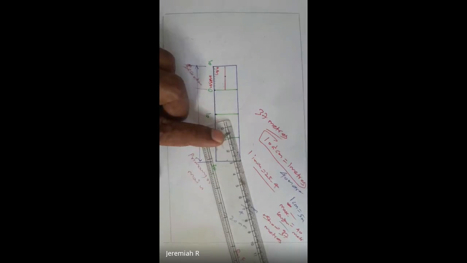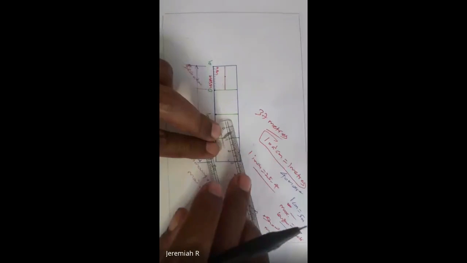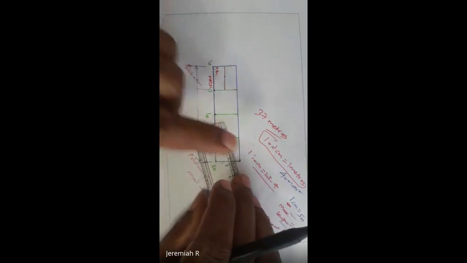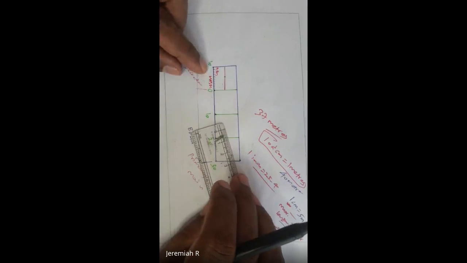Okay, what is the relation between centimeter and mm? 10 mm is 1 centimeter, so we have to divide into 10 subdivisions. Here, 10 decimeters is 1 meter, so we have to divide into 10 subdivisions.